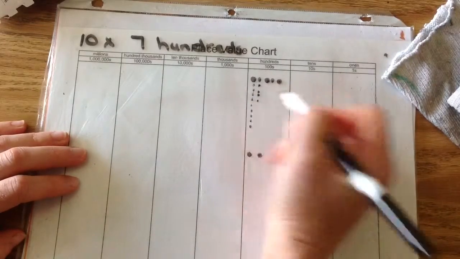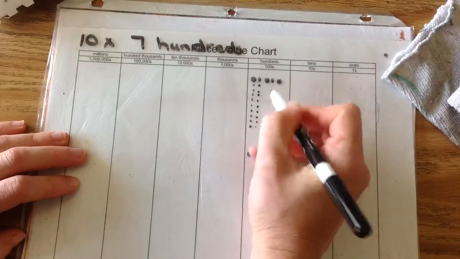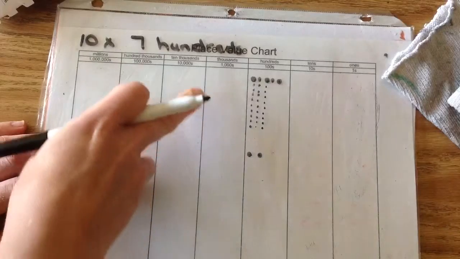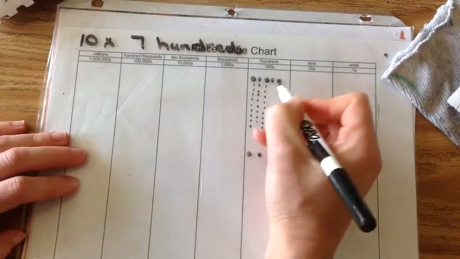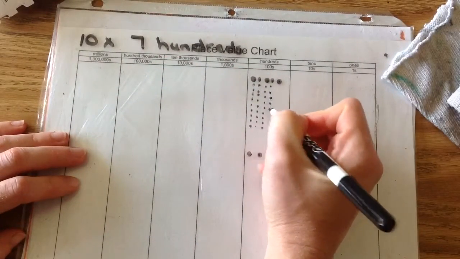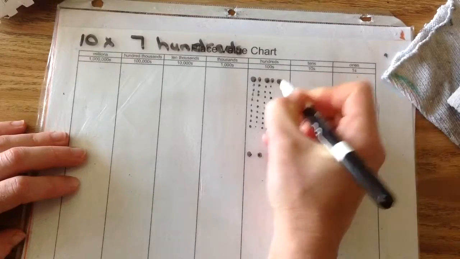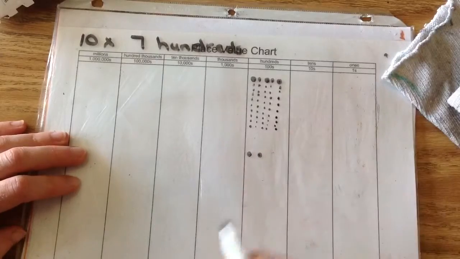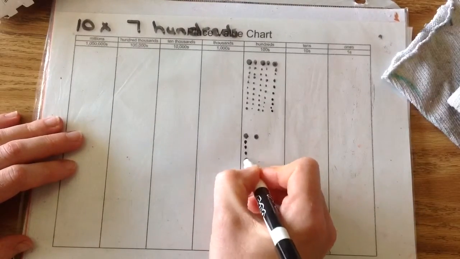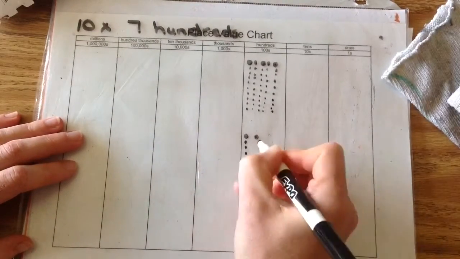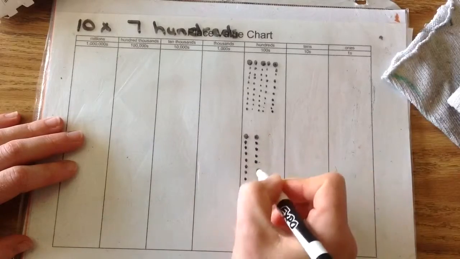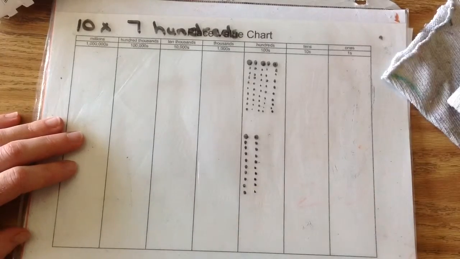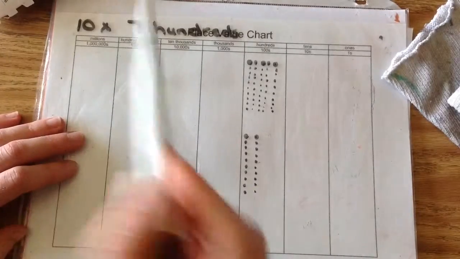You have to do 10 times each of the hundreds. I've only done 10 times 3 hundreds. I need to keep going. 3, 4, 5, 6, 7, 8, 9, 10. And I've almost got them all done. Now I have 10 times 7 hundreds.